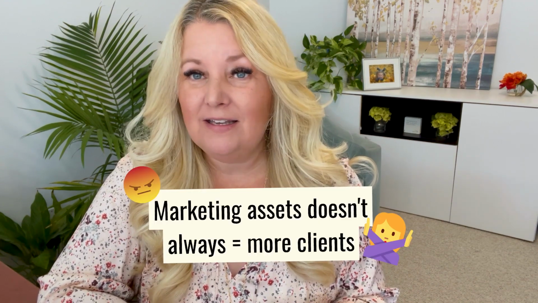But the reality is more marketing assets doesn't necessarily equal more clients. In fact, the right marketing assets equal more clients, even sometimes as little as one marketing asset can equal more clients. And I'm a big believer in the fact that you don't need to create a ton of content in order to be able to bring in clients online.